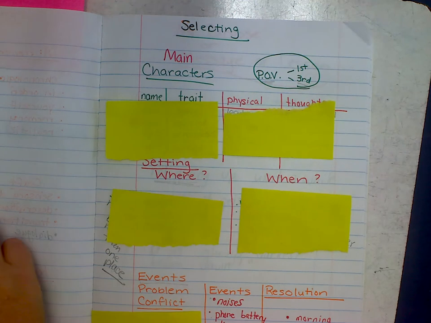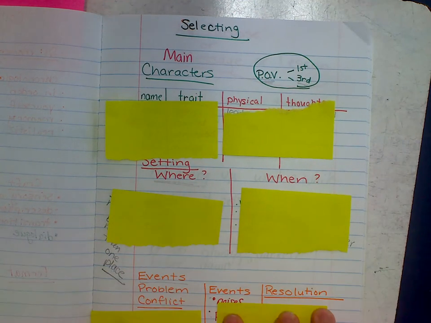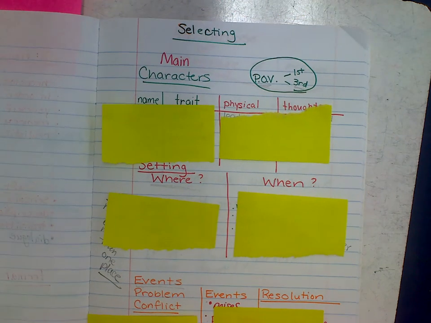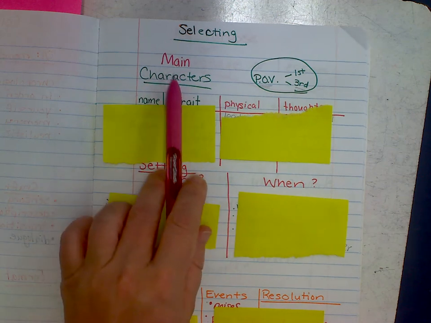At different parts of the lesson, I'm going to tell you to pause the video and you'll go ahead and make your own chart. All right, so you should have selecting at the top. First thing we're going to do is talk about our main characters.